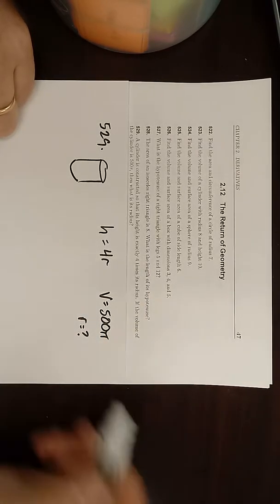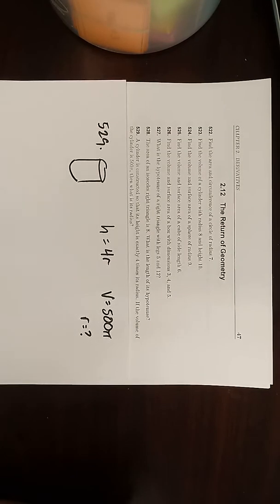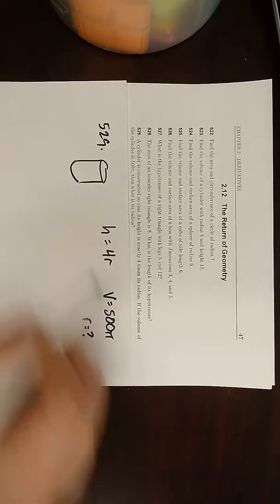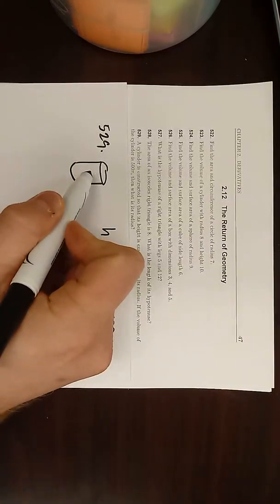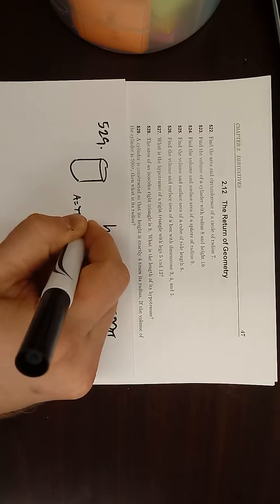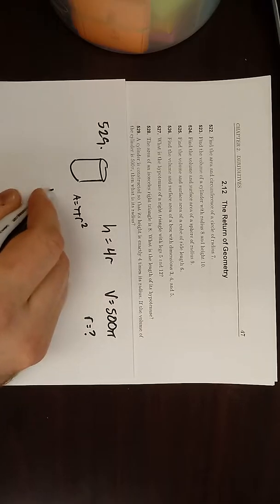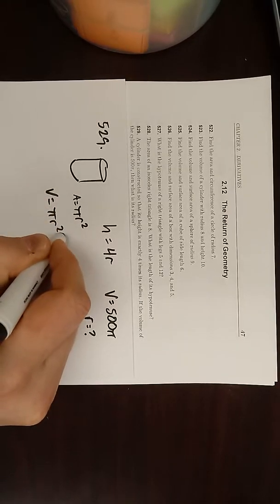If I think about this, it's a circle that goes all the way up. The area of a circle is pi r squared. So if I want the volume of this, it's just a circle all the way up. So the volume would be pi r squared times the height.